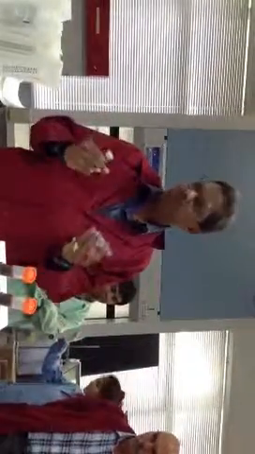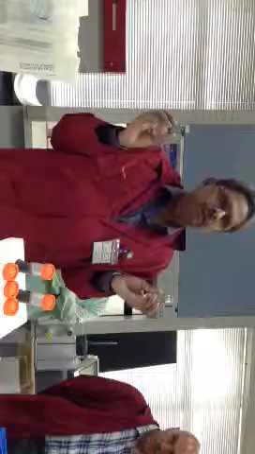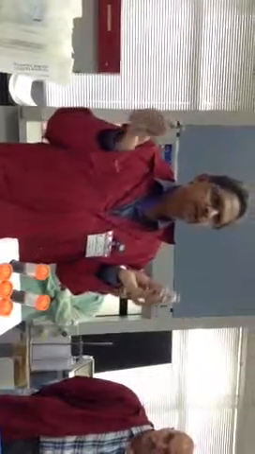Now I'm going to demonstrate how it is done. I'm having two vials in my hand, vial A and vial B. Vial A has got sodium fluoride and vial B has got stannous fluoride. The early workers put the formulation both together into a solution.